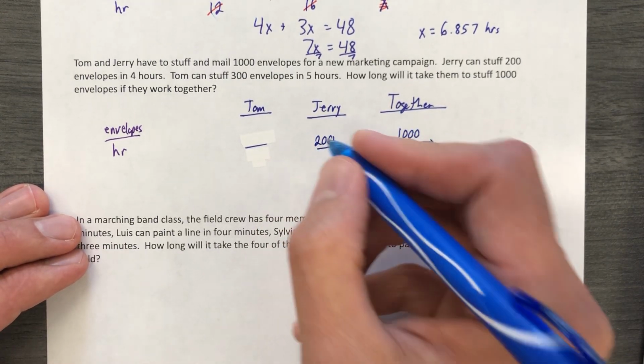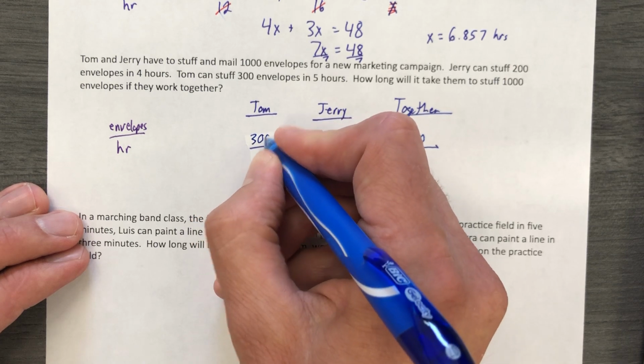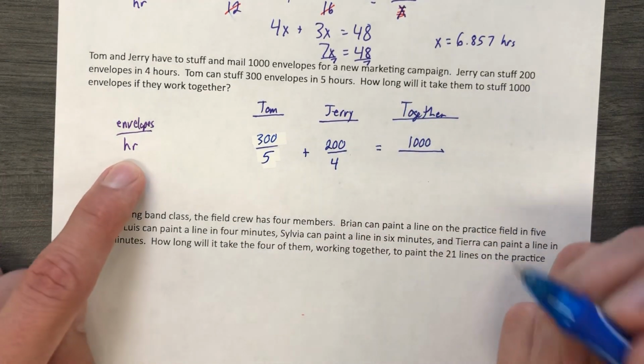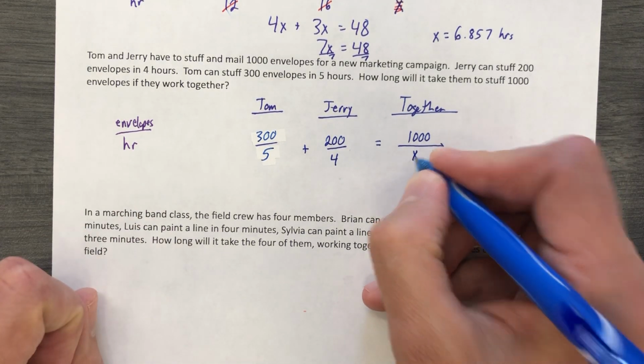Hey, got that fraction waiting to go. All right, Tom can stuff 300 envelopes in 5 hours. And then how long will it take? That's a question of time. To stuff 1,000 envelopes if they work together. So we'll put the X right there.